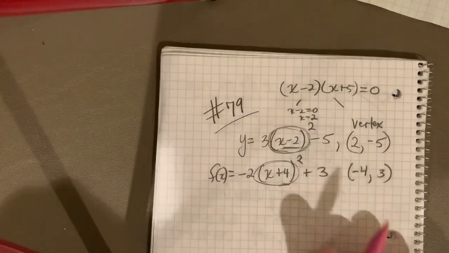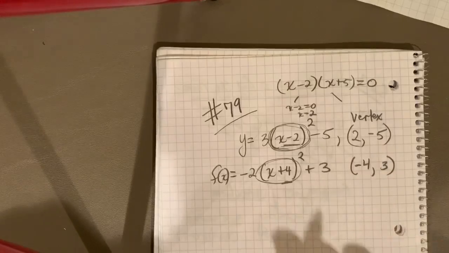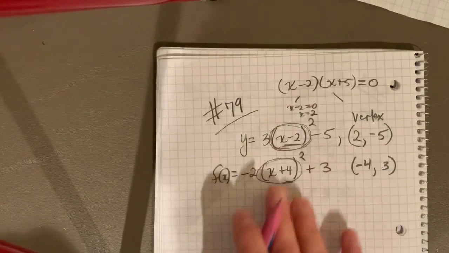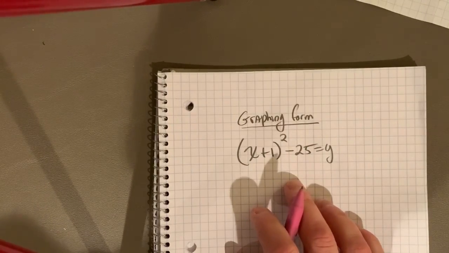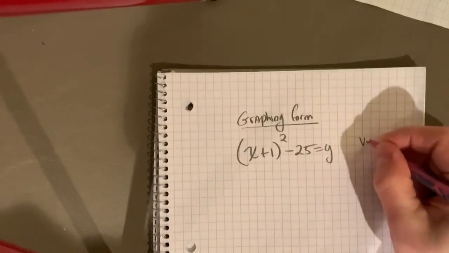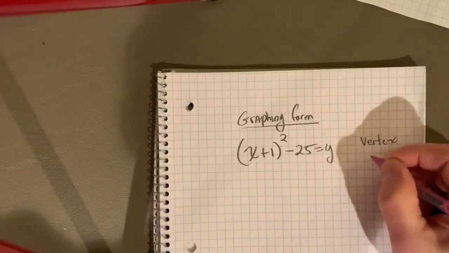And there are your vertices: 2, -5, -4, 3 for both of these quadratics. So I want to go back to this quadratic, and I want to show you how we got the vertex. You should be able to easily see it at this point.